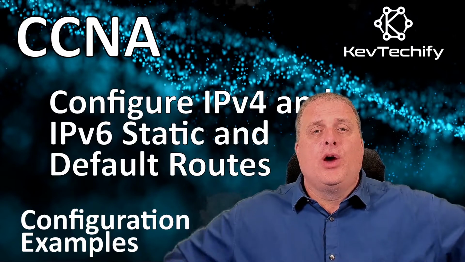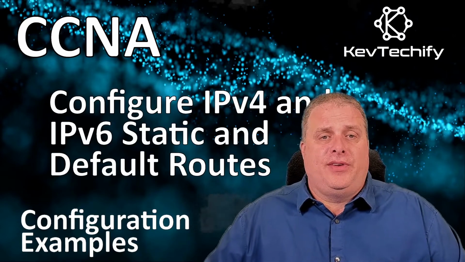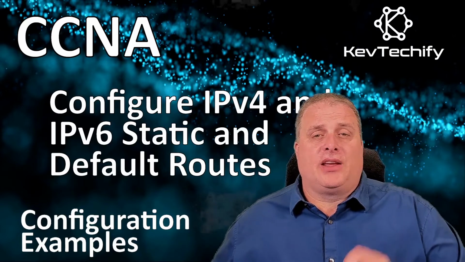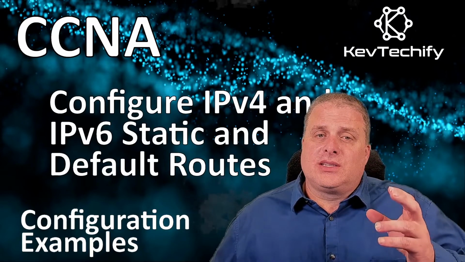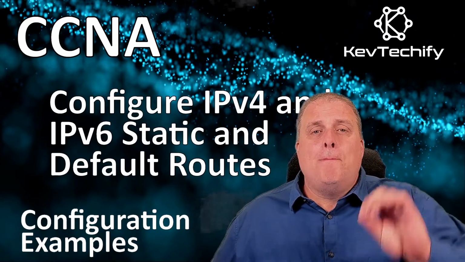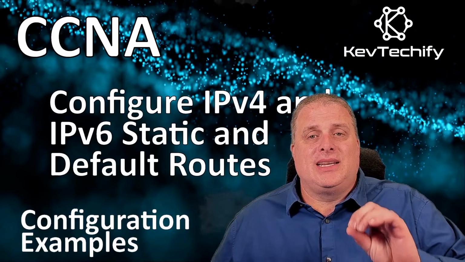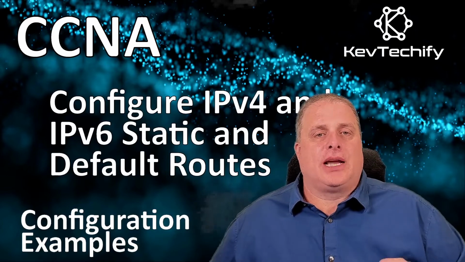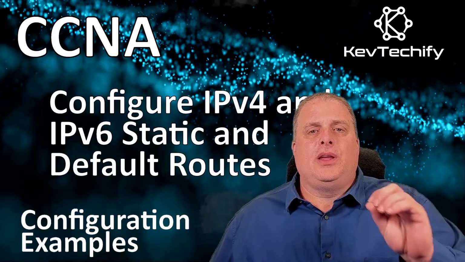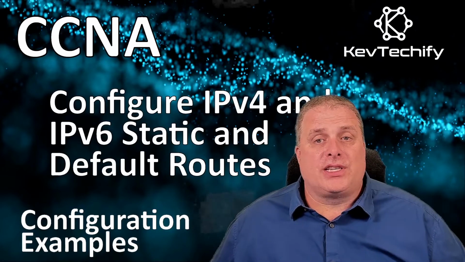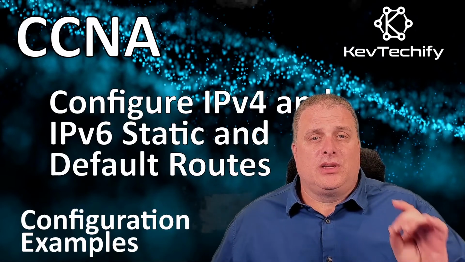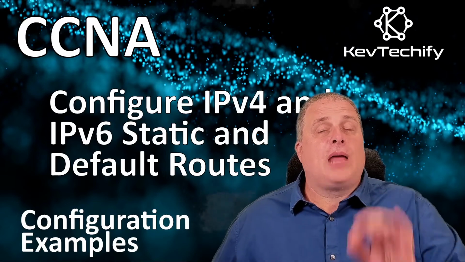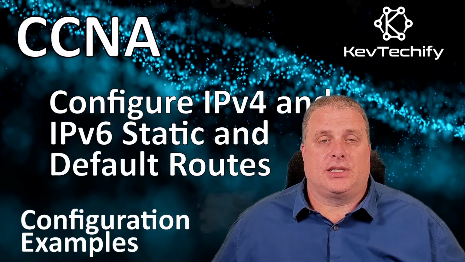Now, in this activity, we're going to configure IPv4 and IPv6 default static and floating routes. Some of the things we're going to talk about may not reflect best networking practices, but it's to demonstrate how to do these concepts. We'll be configuring static routes, default routes, and floating static routes for both IPv4 and IPv6.